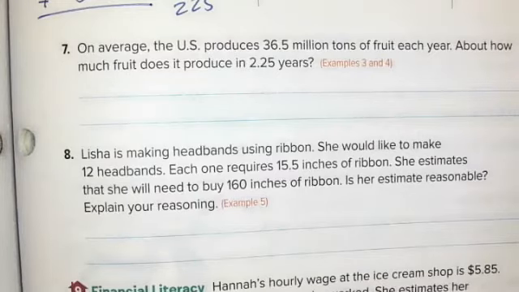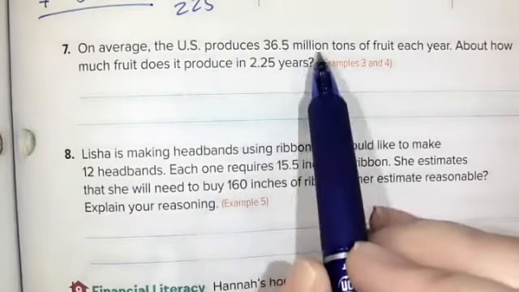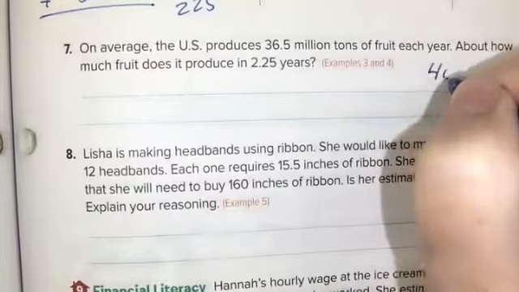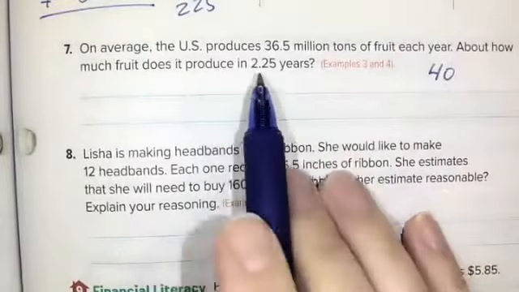Number 7, on average, the United States produces 36.5 million tons of fruit each year. About how much fruit does it produce in 2.25 years? So if we want to estimate this, 36.5 million tons, we can round that to 40 million tons, so we can say 40. We round that up a little bit, and then let's take a look at the years.